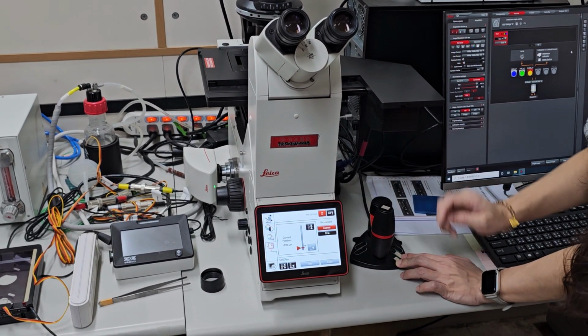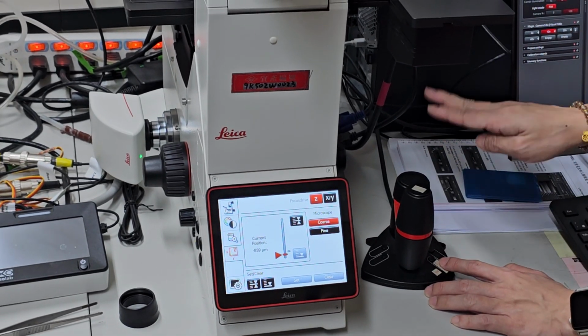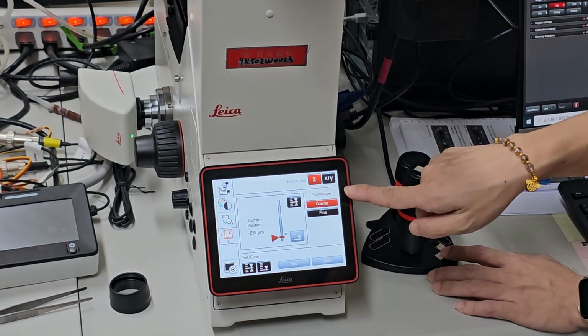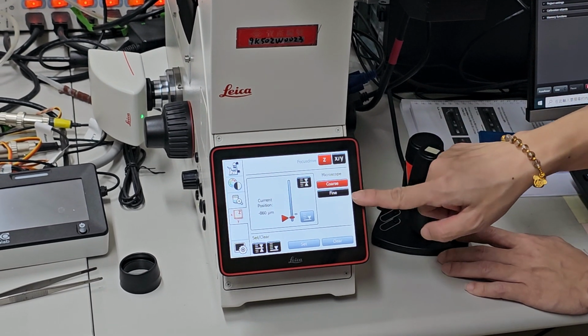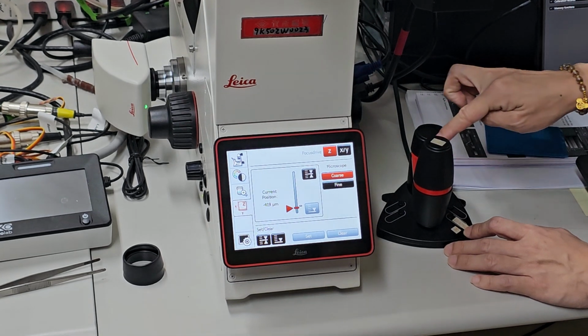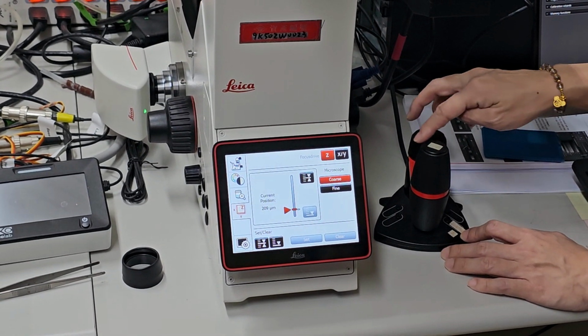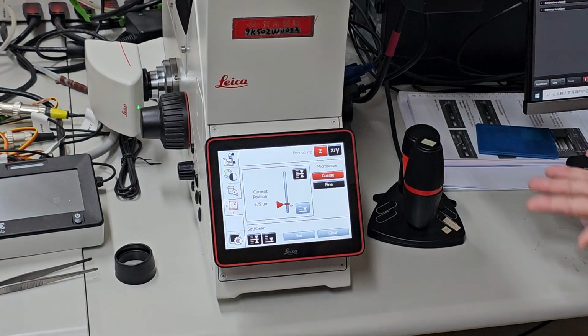Okay. So if you want to set the Z, it has coarse and fine. Coarse means the movement will be large.